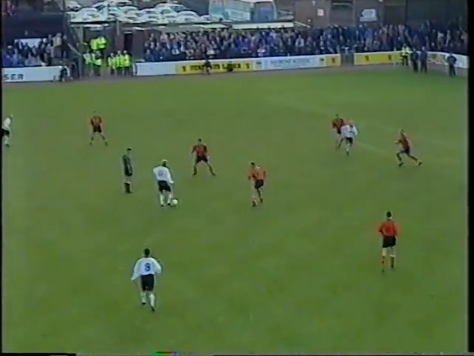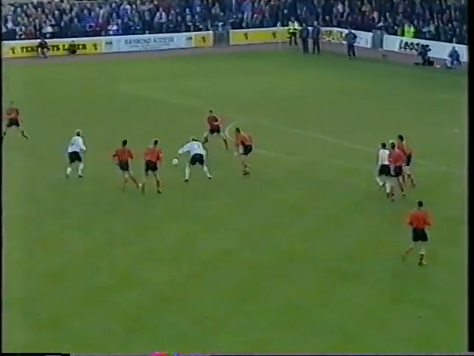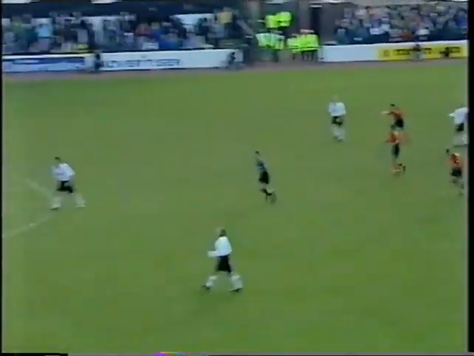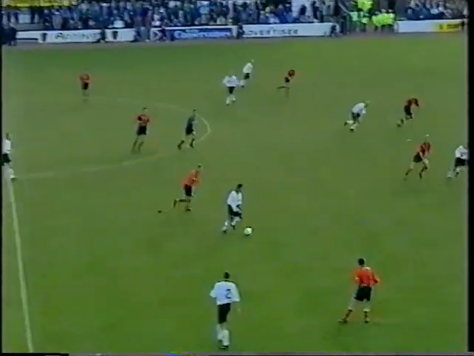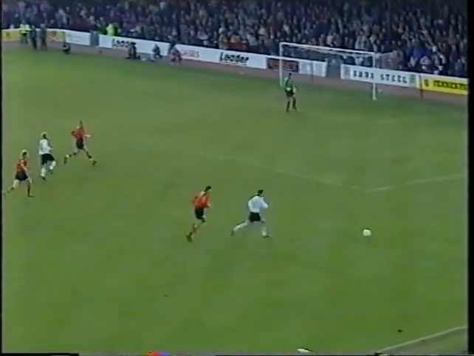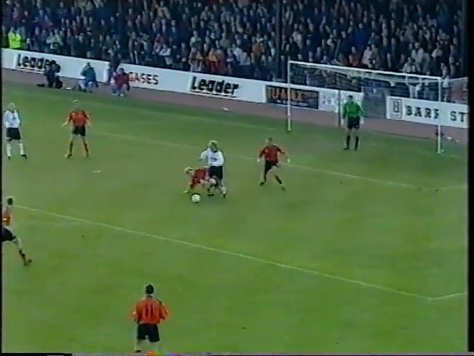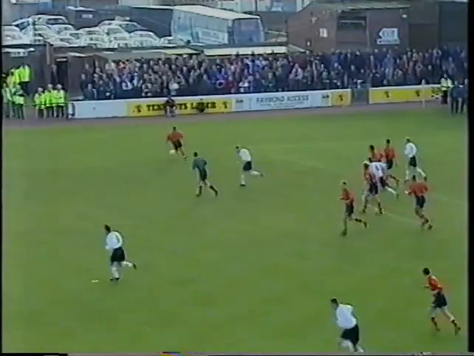Now Gary Teal. Hurst and Walker at the edge of the box. Not quite for Teal. Good play from Davis. Presence of mind to turn, realising he'd time on the ball. In from Andy Walker. It's behind Gary Teal. Back for Andy Millen. Blocked by Neil Duffy.